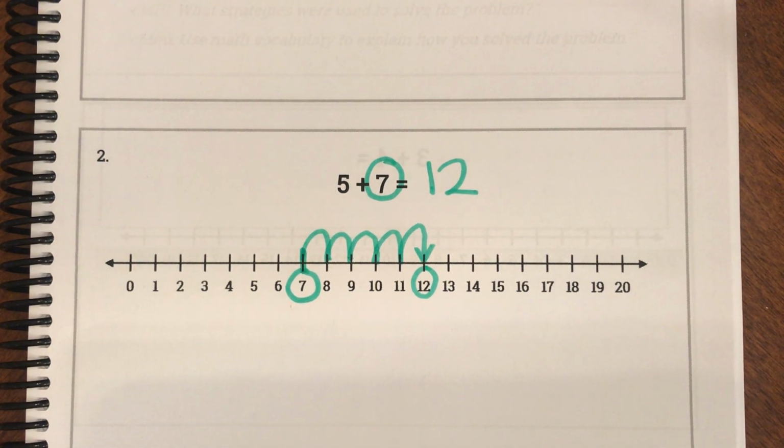Okay, boys and girls, make sure you follow the steps. First, circle your greater addend, and second, add the correct jumps.